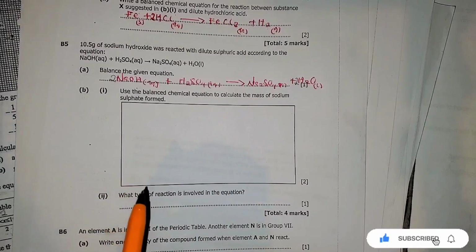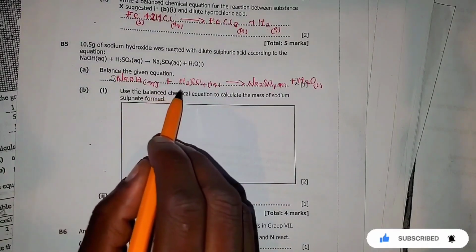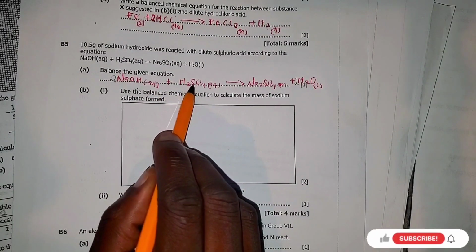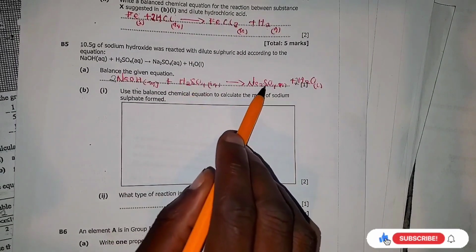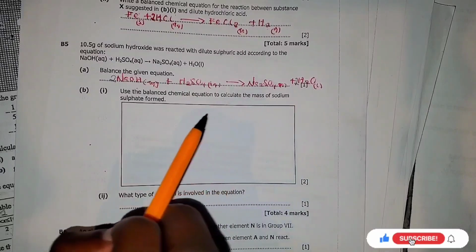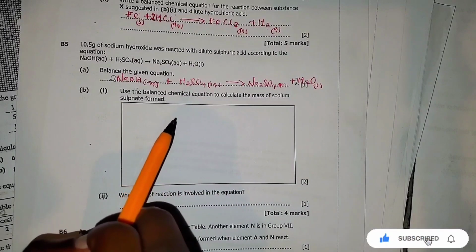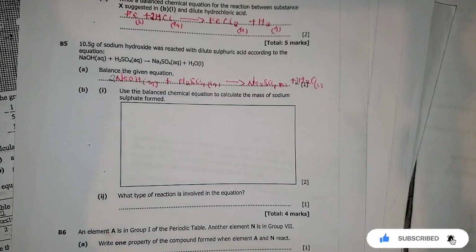The number of atoms of sulfur here is 1, here is also 1. So only hydrogen has been affected.